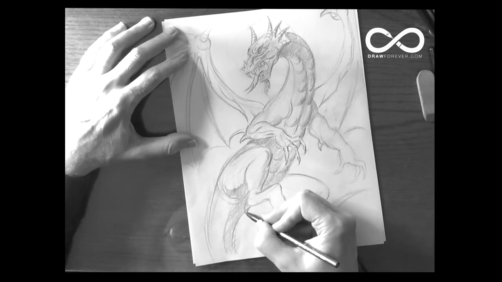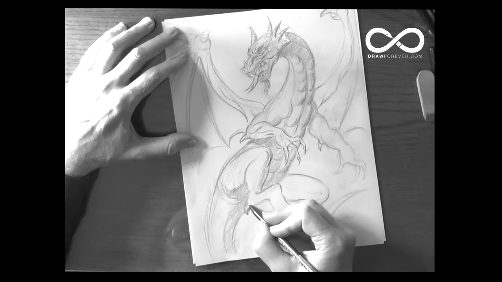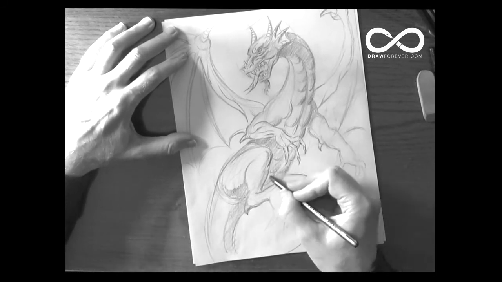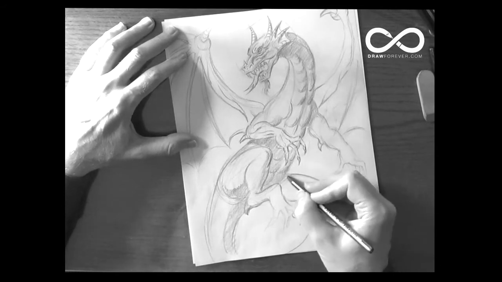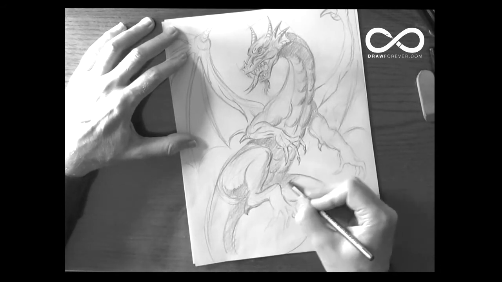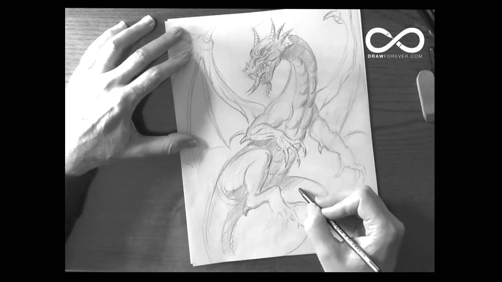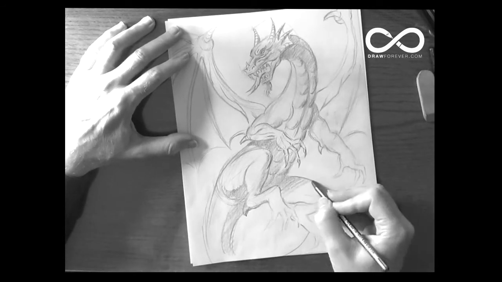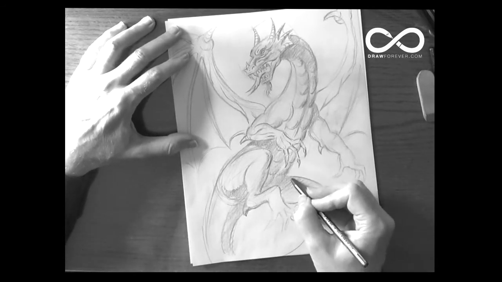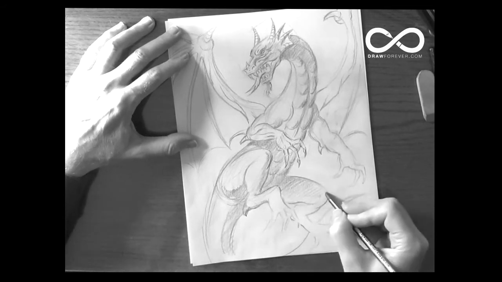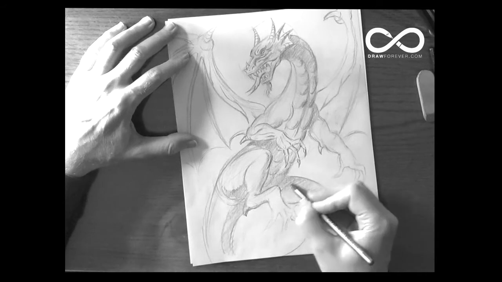Throwing a horn back here. Whereas this, it's back, so you just want to keep it as even as you can get it, and just tone it down. And as it gets away from the figure, it's probably going to fade a little.